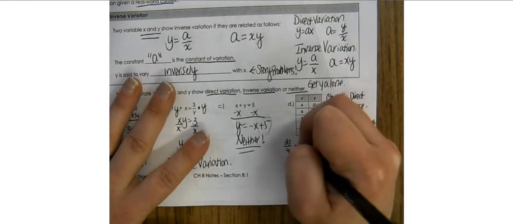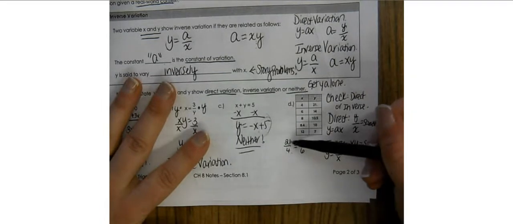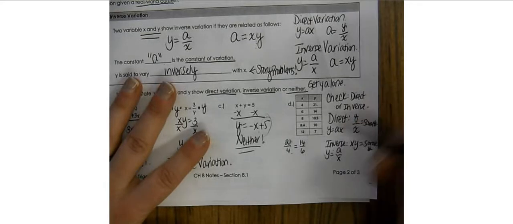I'm going to start with direct, and I'm going to go 21 divided by 4. Is that equal to 14 divided by 6? Well, 21 divided by 4, they have nothing to eliminate, so we just leave it like that. And 14 over 6, well, that's going to be equivalent to 7 over 3. And 21 over 4 is not equal to 7 over 3, so we know this is not direct. So now we're going to check inverse.